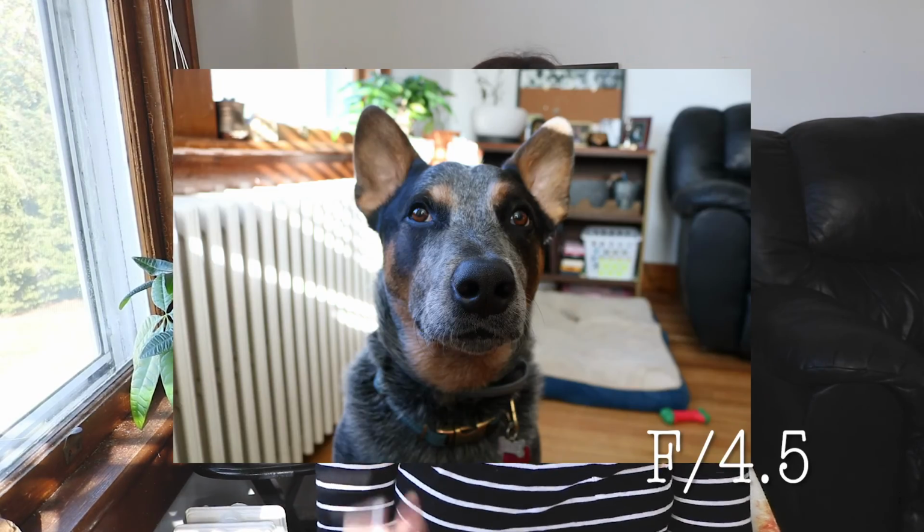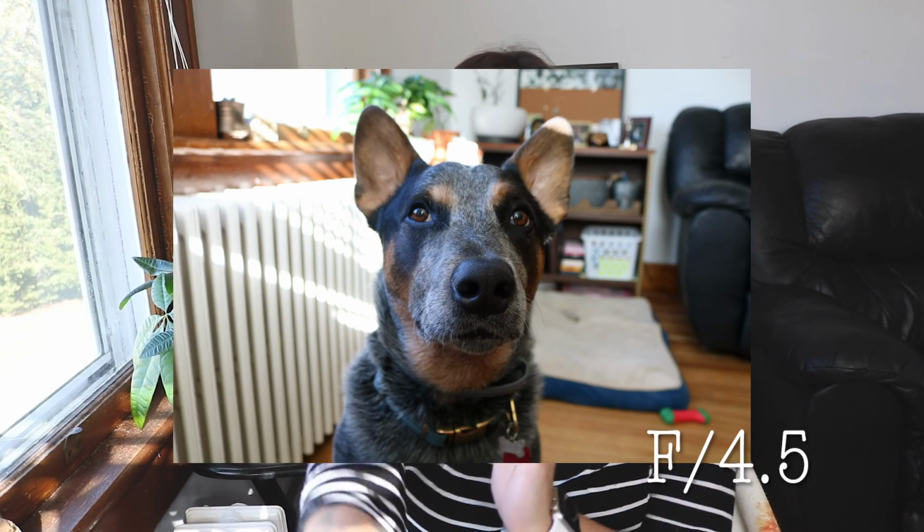Great question. Just like the other two settings that we are going to be looking at today, the aperture does affect the exposure of your image, but it also is going to affect the depth of field. If you have your camera at a smaller f-number, for example f4.5, you will have a shorter depth of field and your photo will be more exposed. So this means that your subject will be in focus, the background will be blurred, and it will be brighter.